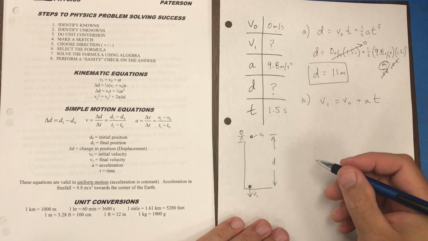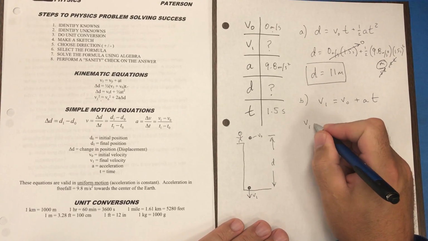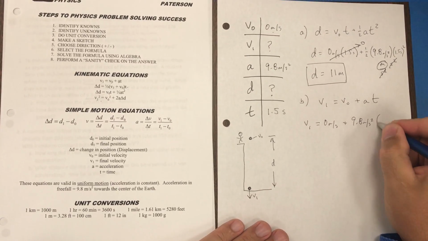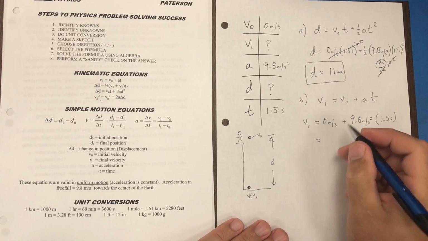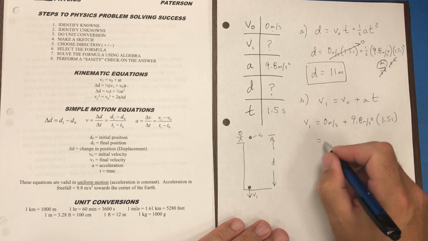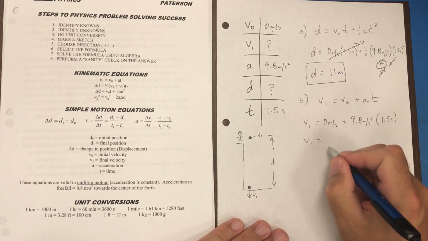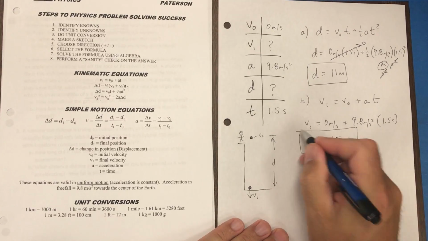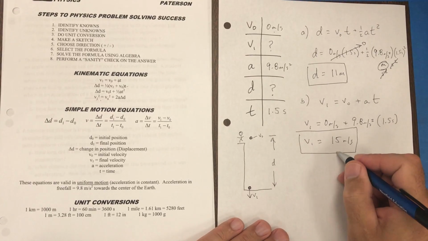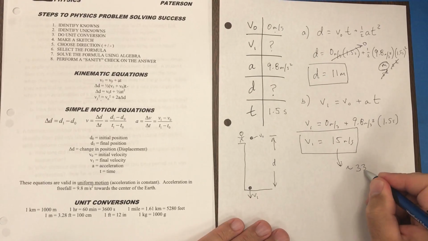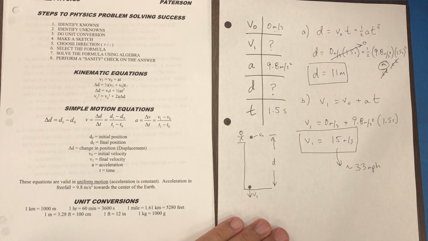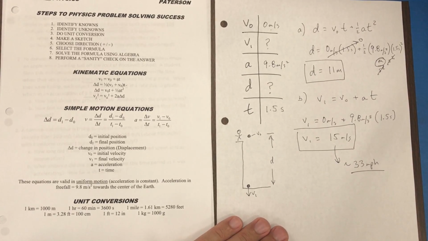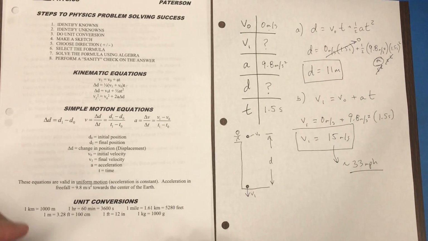And again, no algebraic manipulation needed here. Final velocity is equal to 0 meters per second plus 9.8 meters per second squared times 1.5 seconds. When I put that into my calculator, I get a final velocity of 15 meters per second with my rounding to two significant digits. Okay, and just for those of you that are wondering, that's about 33 miles per hour. So, especially depending on what the object is, you don't want that falling on your head. That's pretty fast. If it's a heavy object like a bowling ball, I would definitely want to stay out of the way.